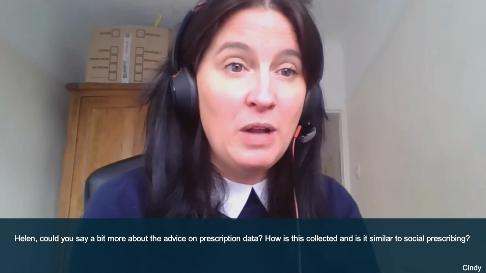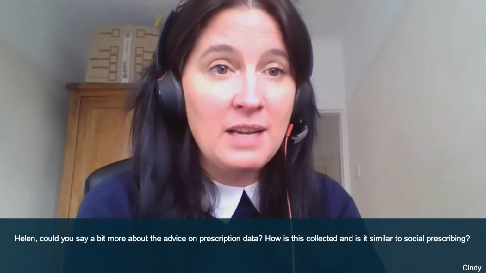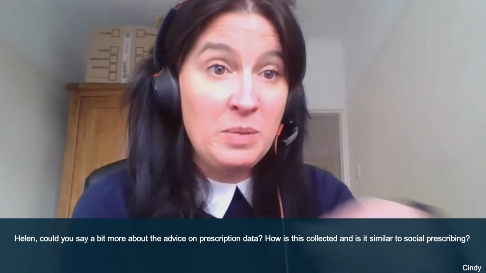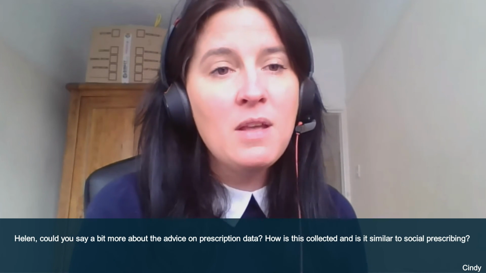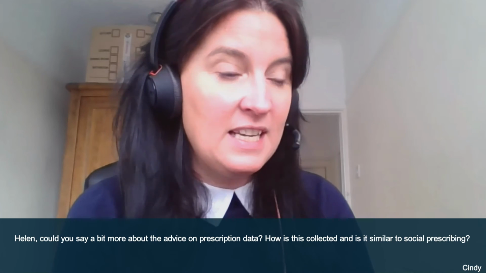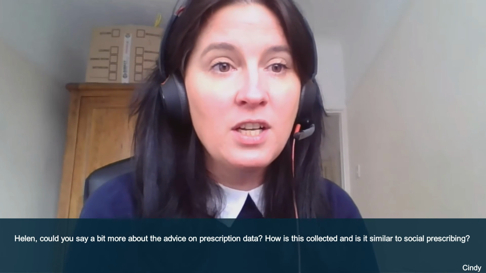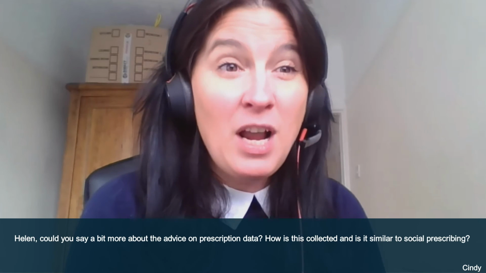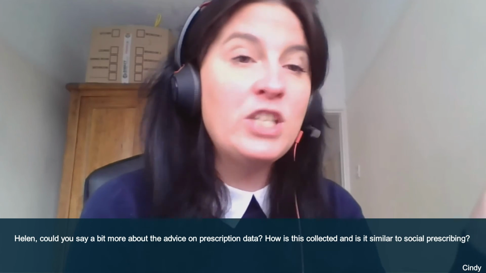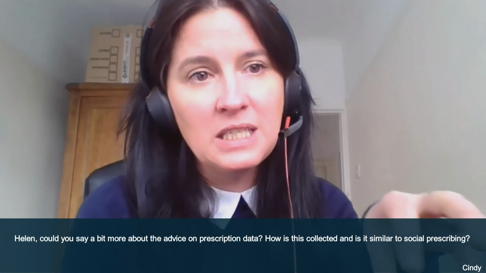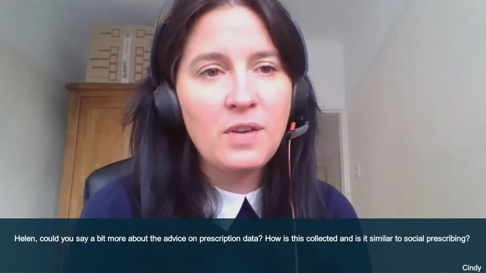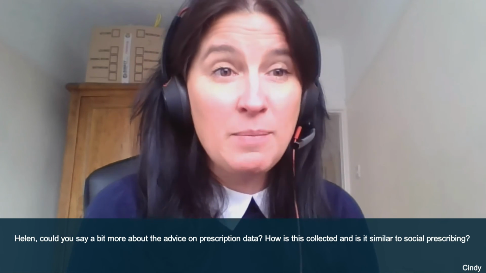So a GP has a consultation with someone, they express that they've got some other social issues, and the GP gives them a referral into this service. Then the data that we collect from that service is the data on that intervention, which then might be they might onward signpost to other services. We don't have that data, if that makes sense. So we only have what's contained in the Citizens Advice Bureau database. Yeah.